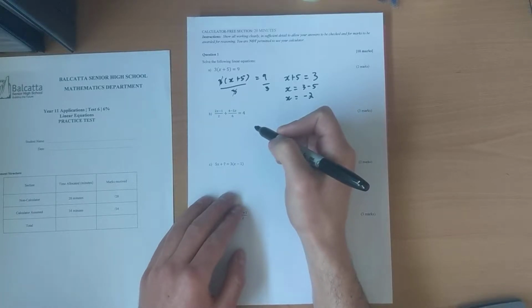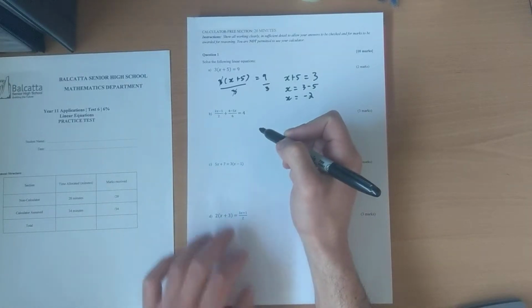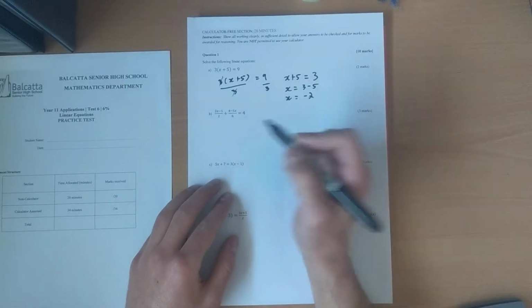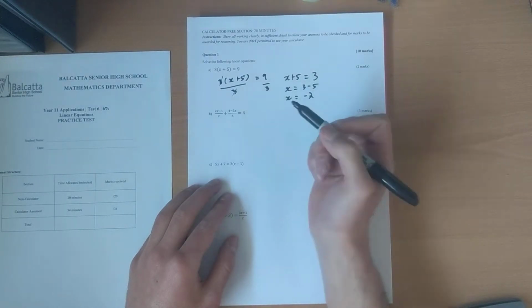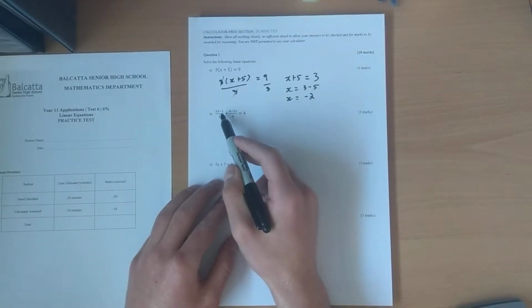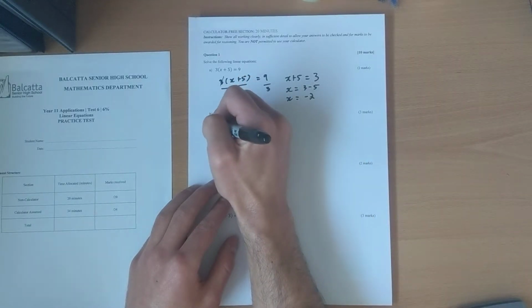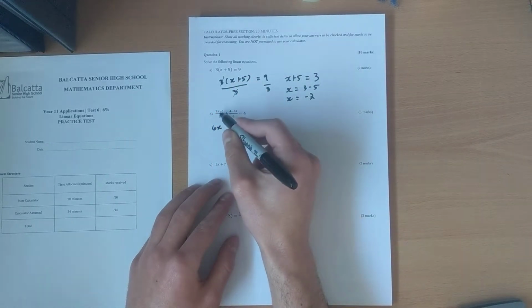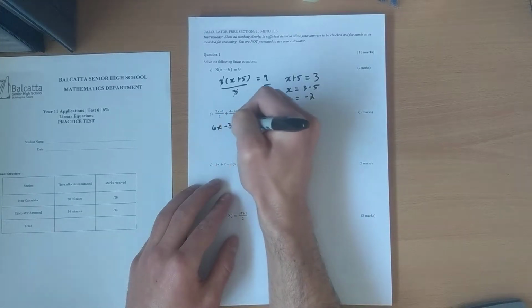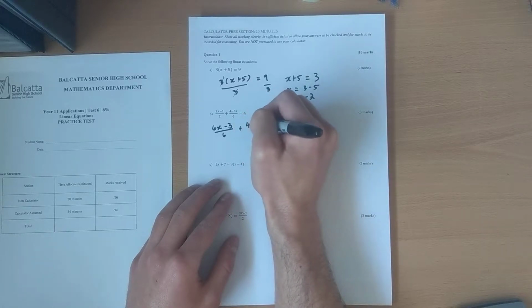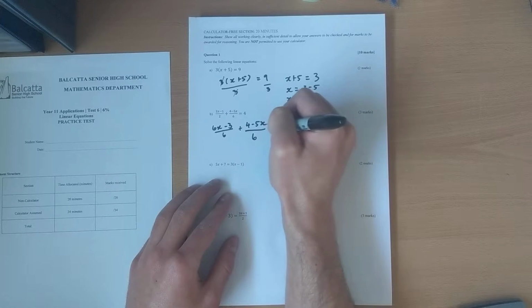Question B involves fractions. The way I'm going to do this question is by making every term in this equation over the same denominator. So let's put everything over a denominator of 6, and then I'll be able to cancel my denominators out. So to get 2x minus 1 to have a denominator of 6, I need to multiply it by 3. So I'm going to get 3 times 2x is 6x, and 3 times negative 1 is negative 3, so I put that over 6, plus 4 minus 5x over 6, and that equals 4.